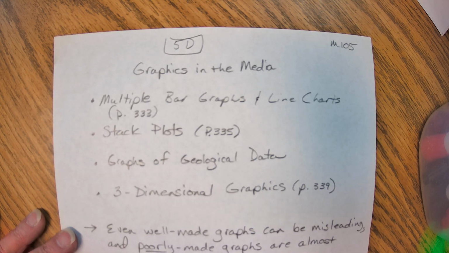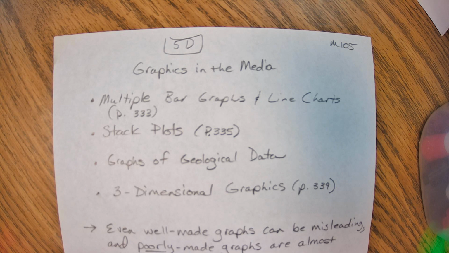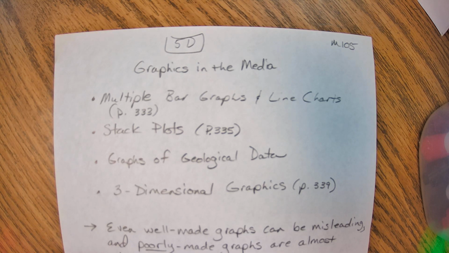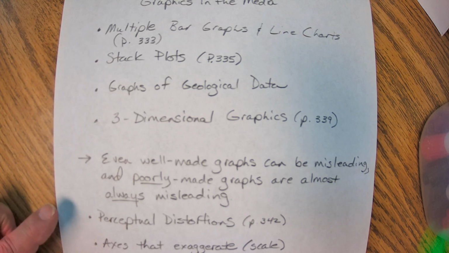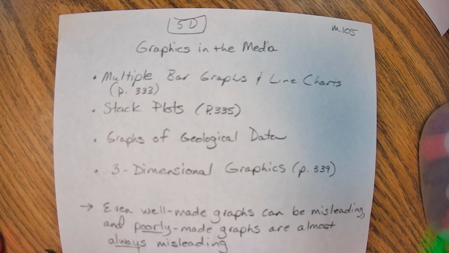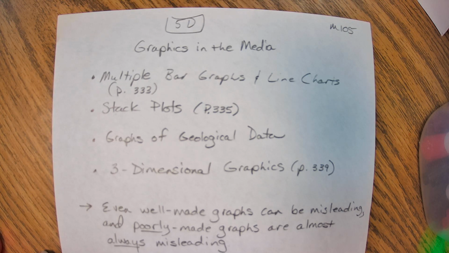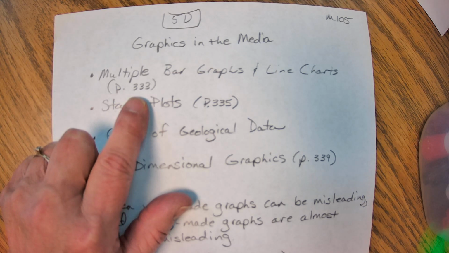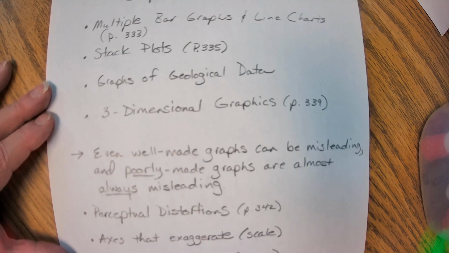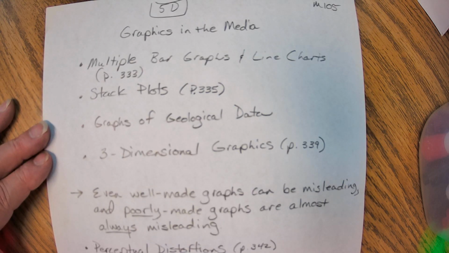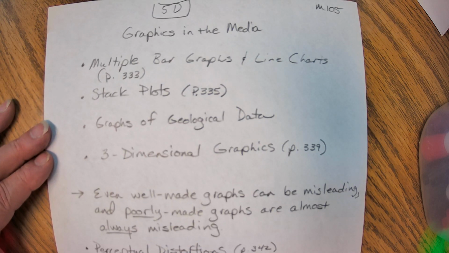Okay, for Contemporary Math 5D, this is going to be a little different. I'm just going to show you the bulleted items that I want you to look at in this section. The first example of graphs that I want you to look at is on page 333. So basically, you're going to be reading these pages and looking at these graphs.